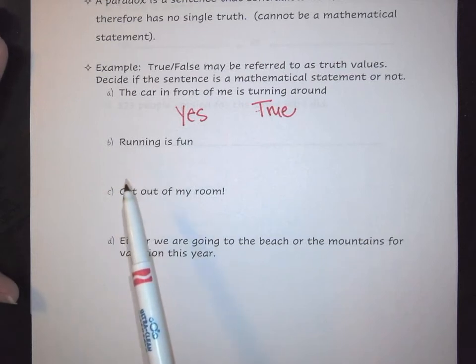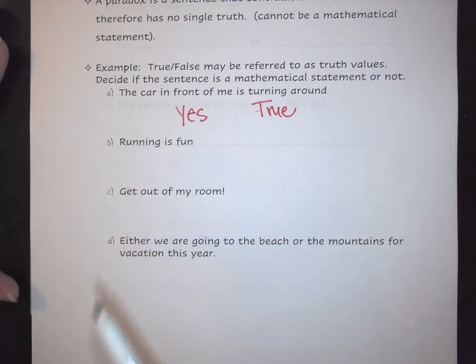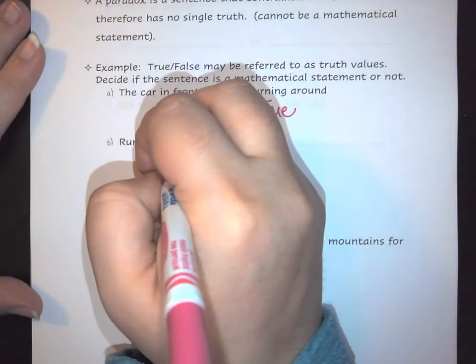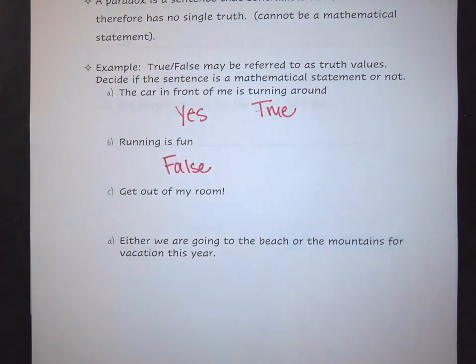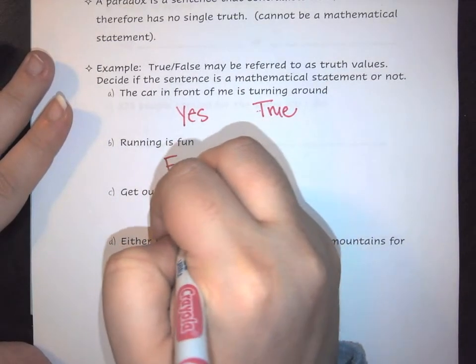Now, the next one, running is fun. Well, there's not enough context there for you to really call that a statement. And so therefore, in this case, we would have to say false. The one after that says, get out of my room. When we look at that statement again, we cannot determine whether it's all true or all false. There's not enough context to the statement to make a decision. Since you cannot come to a conclusion that it's either all true or all false, you would have to call this false.